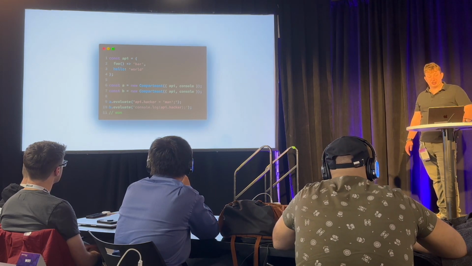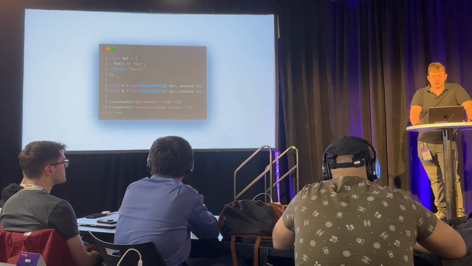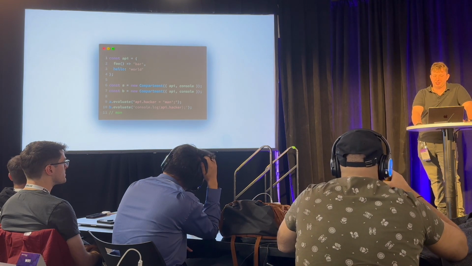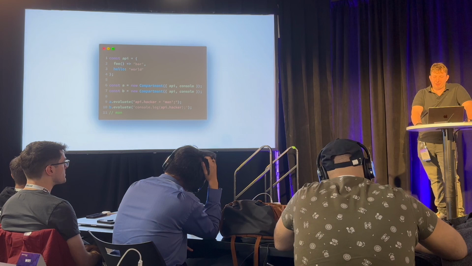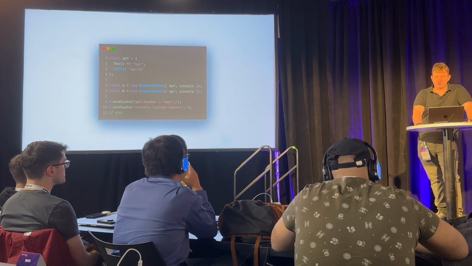But JavaScript has its quirks, so those things that are passed down to the compartments are not really passed by value, and they're not really passed by reference either. What can happen is a bad actor, a bad plugin, can modify the properties of the objects passed down.